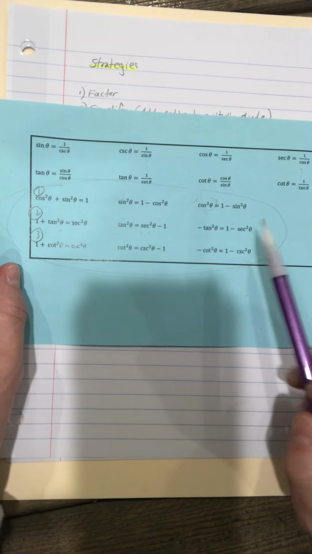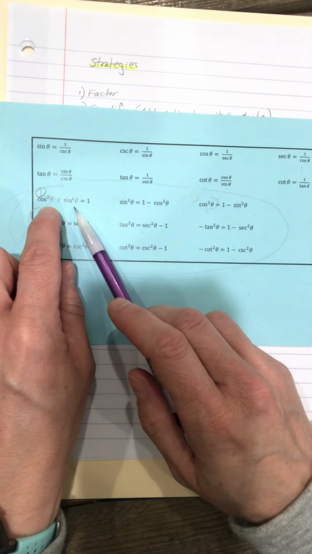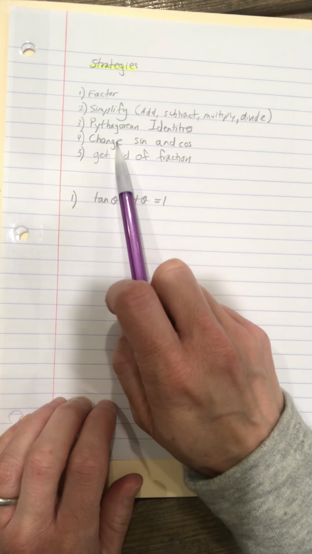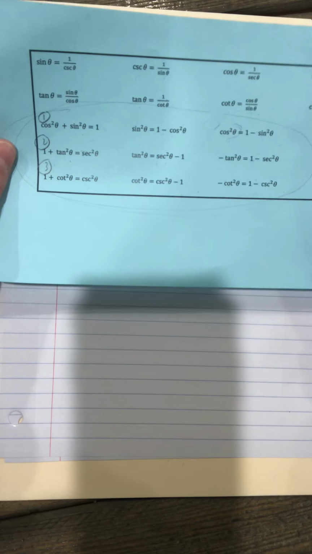Guys, a hint with the Pythagorean identities is that when you look at them, you have a trig function squared and a 1, or 2 trig functions squared. If you don't have a trig function squared, you're not going to utilize your Pythagorean identities. So let's see, can I change everything to sine and cosine? Now, just so you know, you need to show steps.